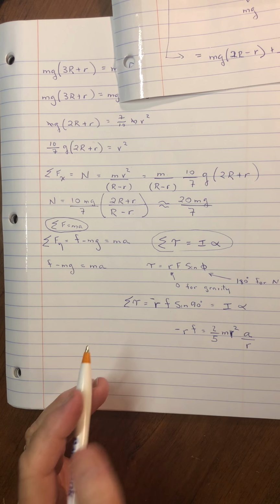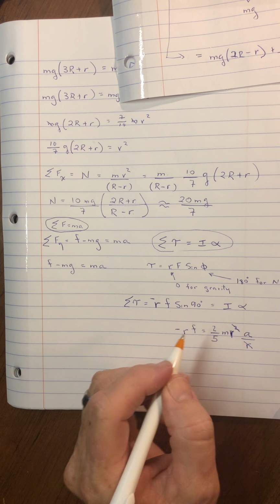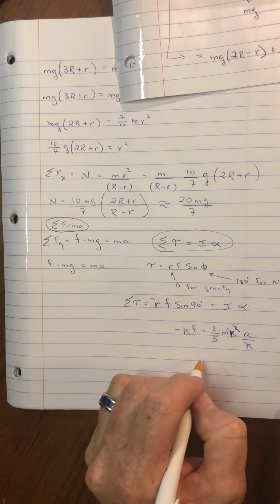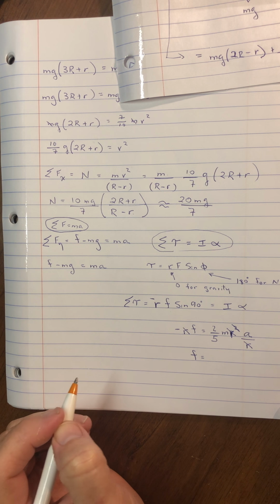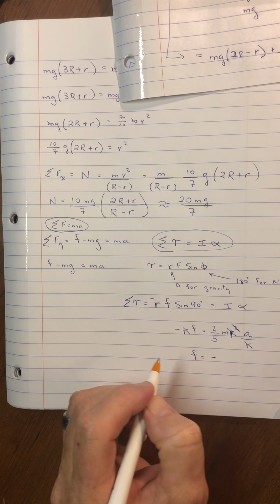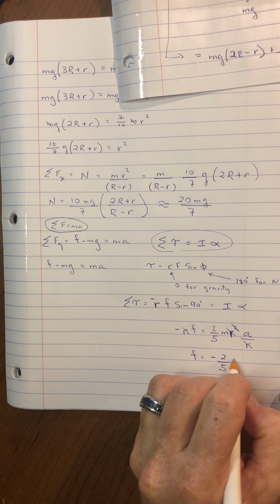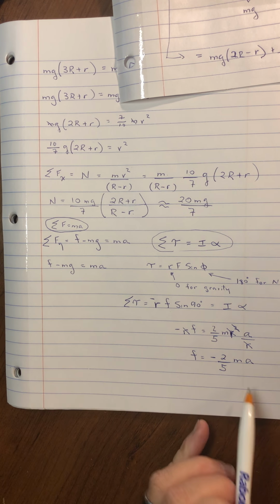Now, if you simplify this, you can see that this R cancels with one upstairs, and then the R over on the left cancels with the remaining one on the right, and then you get your force of friction, and I'll move the negative over here, negative F is 2/5, and we've got our MA. And I like the sign here because, remember, A is, of course, a negative number. Then we've got the negative of a negative, and so my force is positive here.